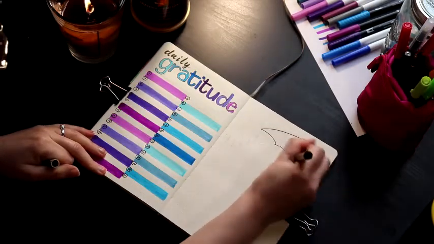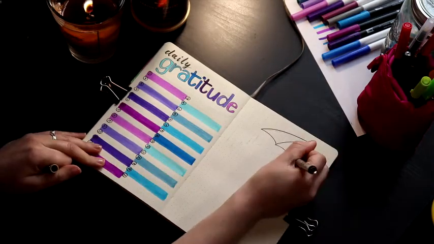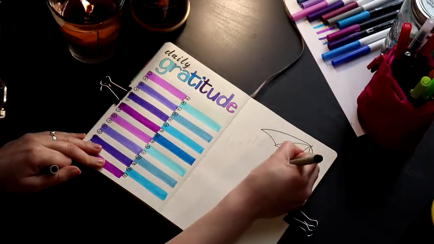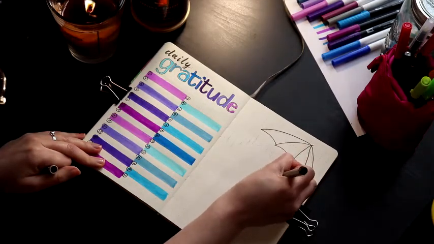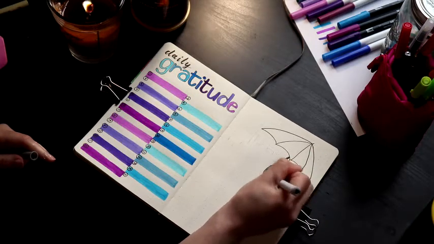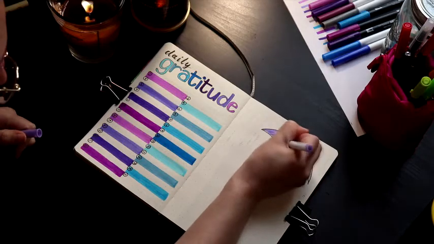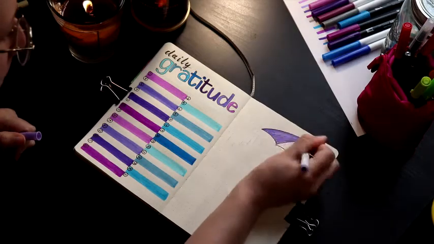This is actually my last spread for April, and it is my brain dump page. I find them very useful. I use them every month. So this one is pretty simple. I just drew an umbrella and I wrote brain dump in that same colorful lettering I've been doing.